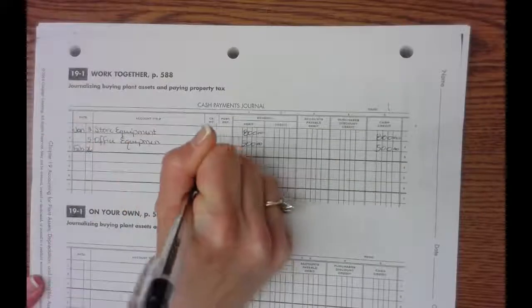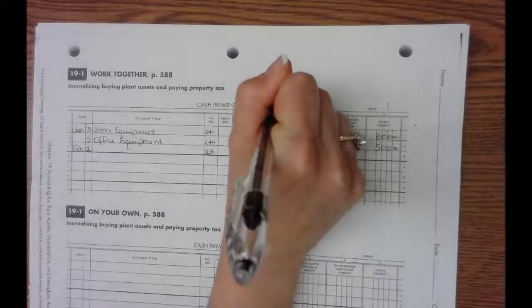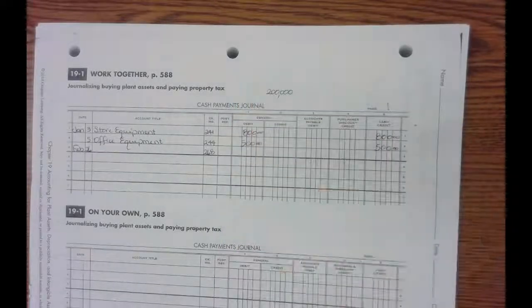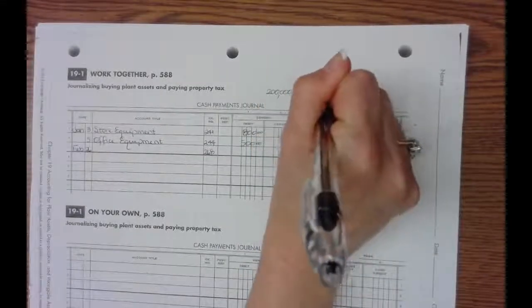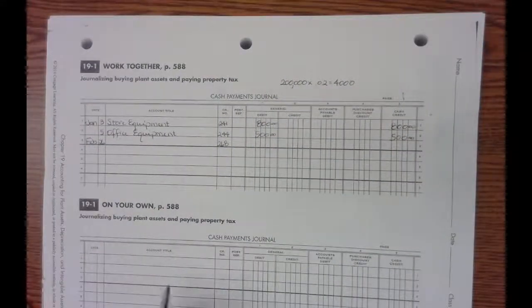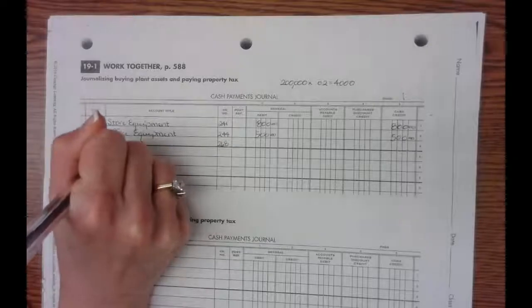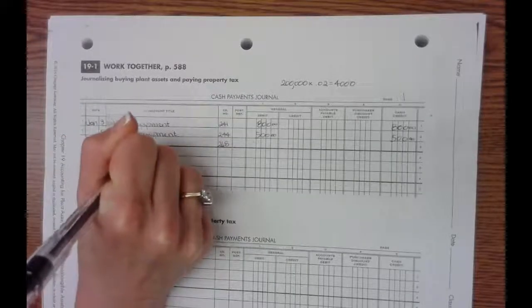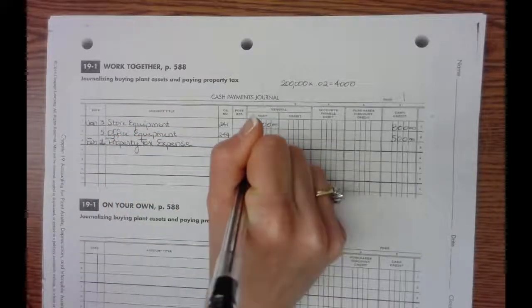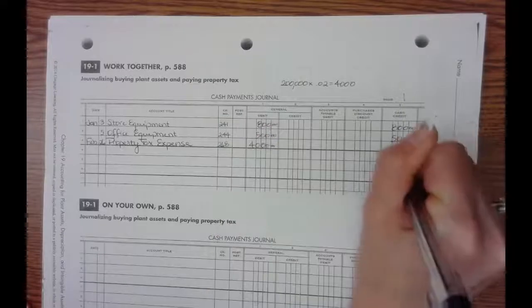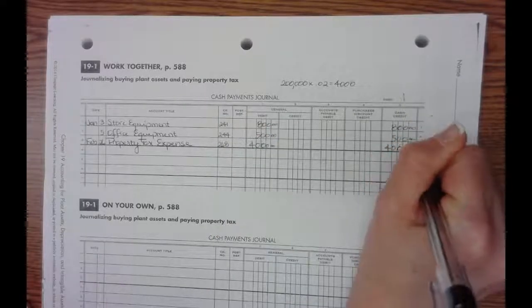The date is February 26th, check 268. So what we have to do is a little bit of calculation now. We're going to take the $200,000 value of the property times 2%, and we get $4,000. So our account title here is going to be property tax expense. And a general debit for $4,000, cash credit for $4,000.